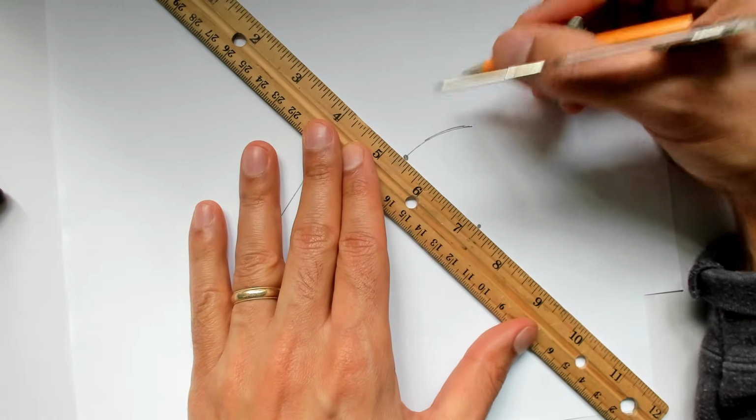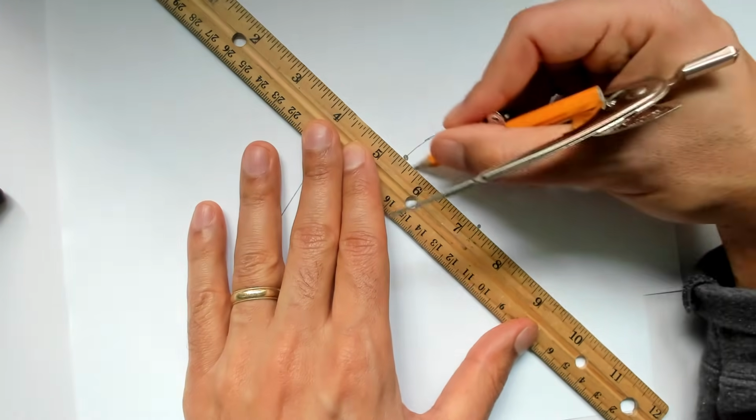Sorry, this camera, I'm just using it the first time, is going in and out of focus, but hopefully you can see what's going on.